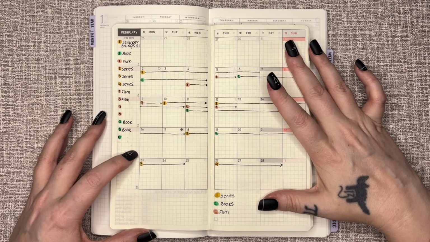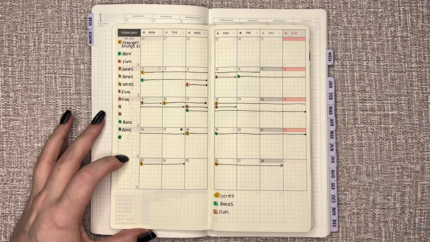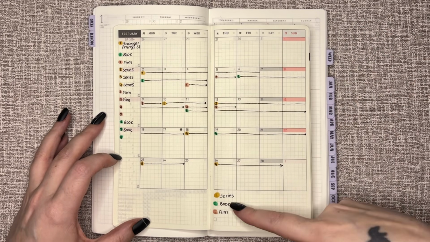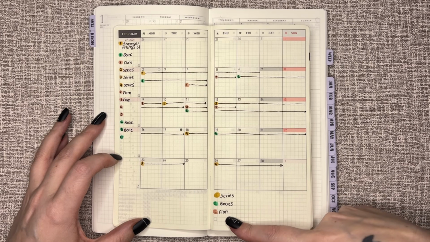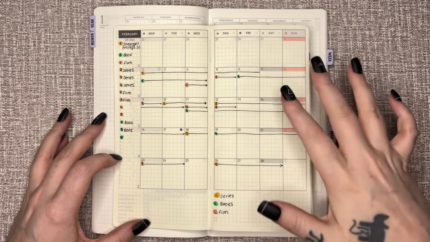As you can see, it looks a little bit confusing, but once you know the system, it's quite simple to pick out the information. So I use a key. I have one colour for series, one colour for books, and one colour for films, and I number each one as I go along.